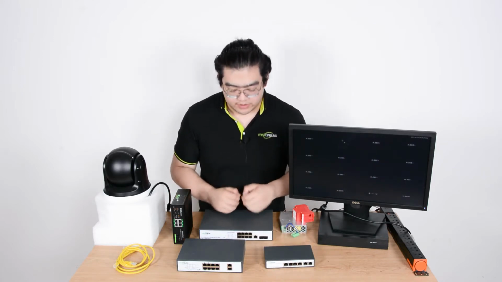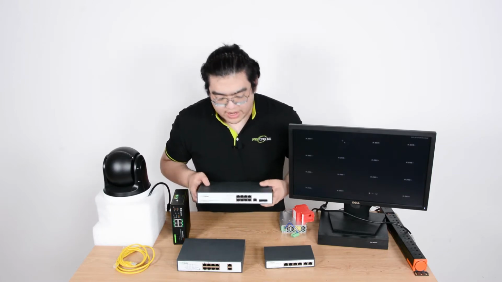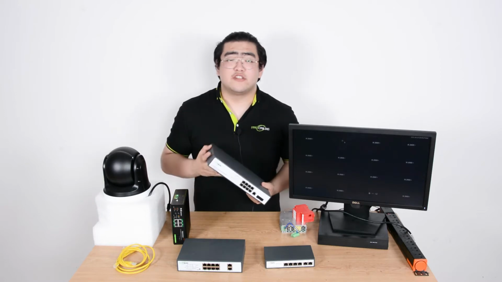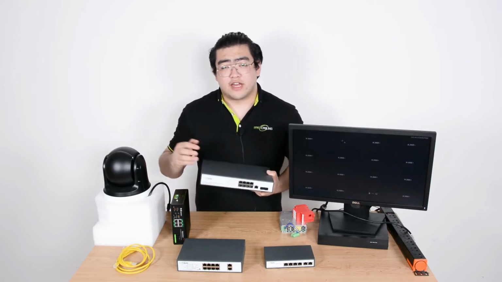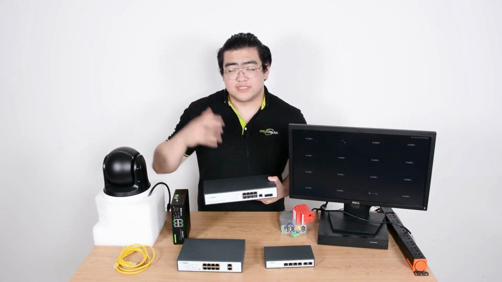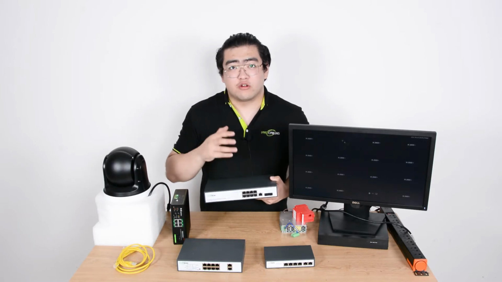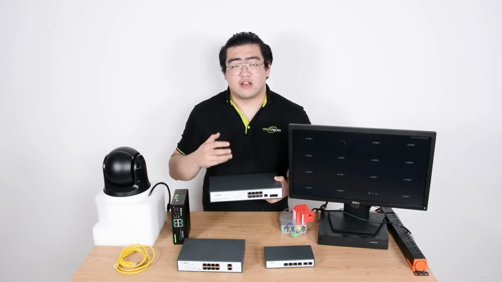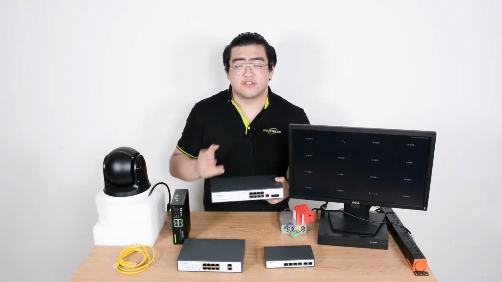Then it's the managed PoE switch. This one back here is our 8-port high-power managed PoE switch. We're going to talk about the managed features. The managed features give us more control, so we can customize this whole network. We can give a few of these ports more network speed or higher quality of service. So when there's a lot of traffic on the internet, we can prioritize some devices first.